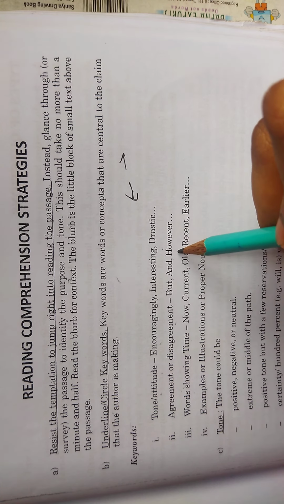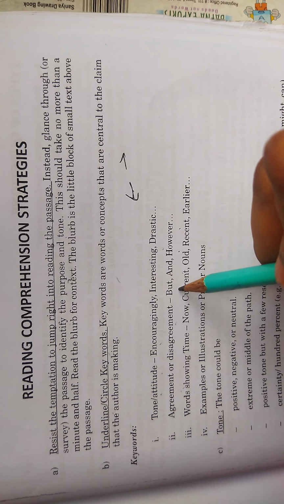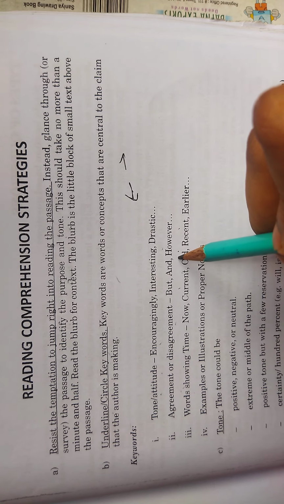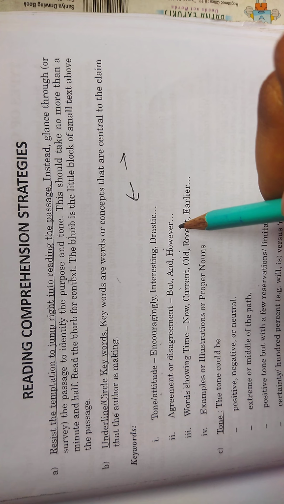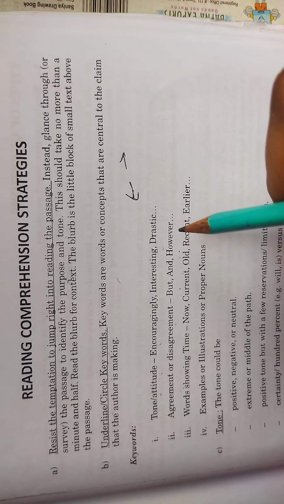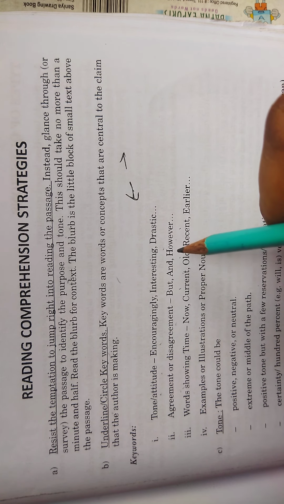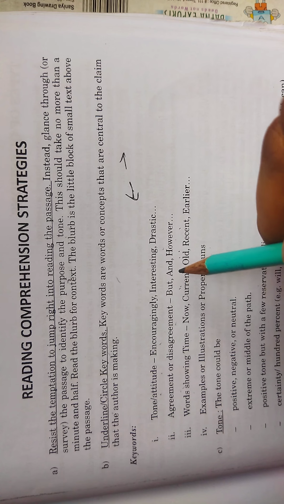There are words like but, however, therefore. We have to find out where they are used. But is used for contrast, and however is also used for further contrast. So we have to find the meaning of these words and where they have been used. If there is a contrasting word, we have to use but instead of and.